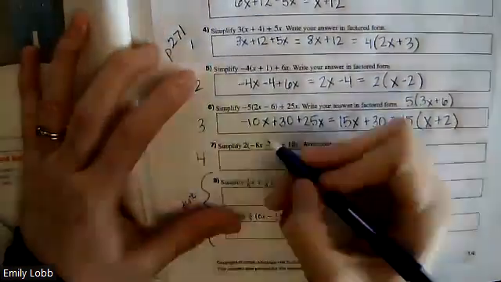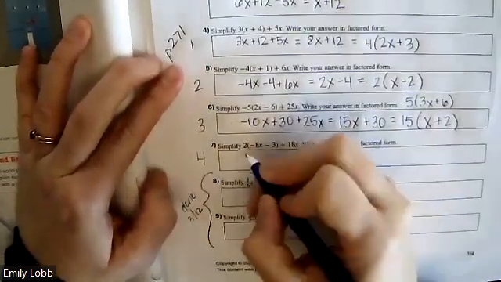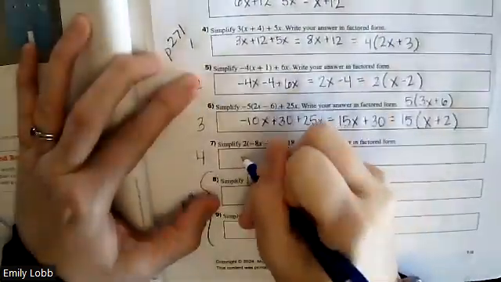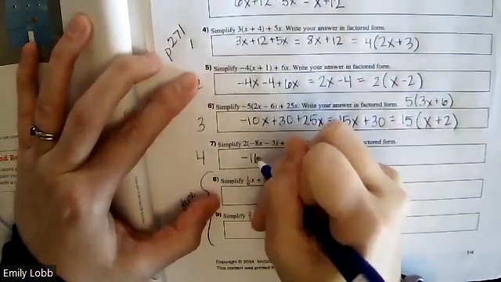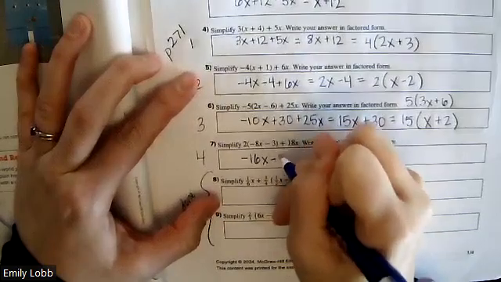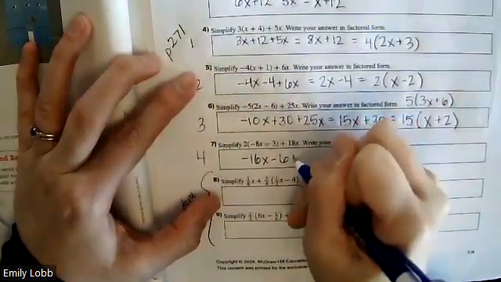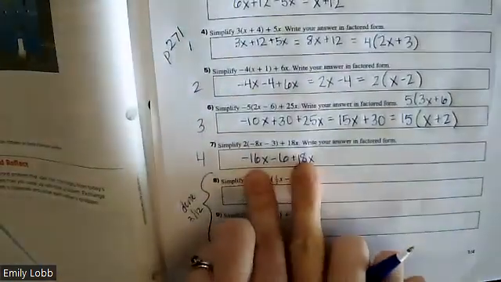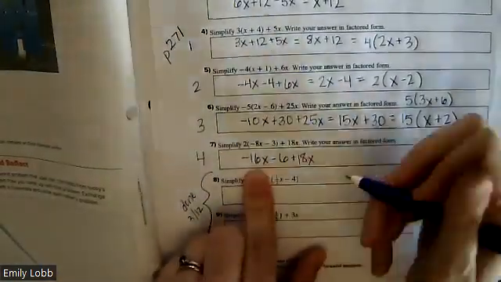All right, so now we would be distributing 2 times negative 8x is negative 16x. 2 times negative 3 is negative 6. And then we're adding 18x to that, it looks like. So we can combine our x terms.